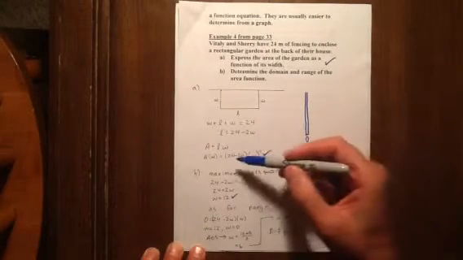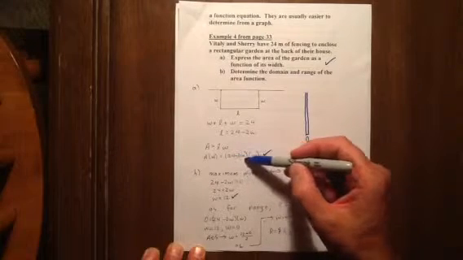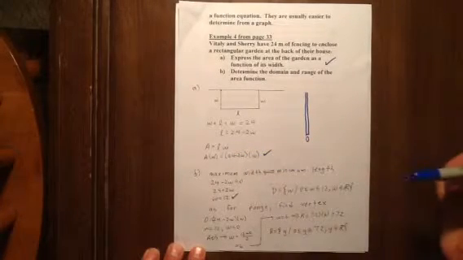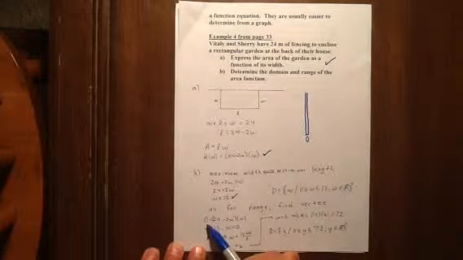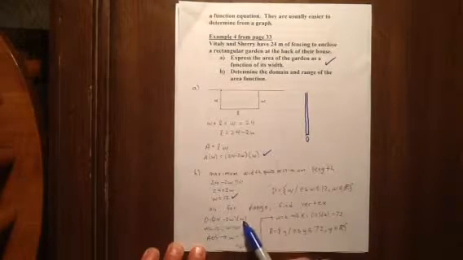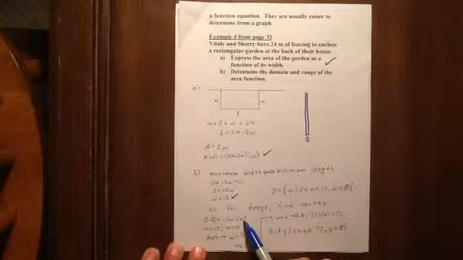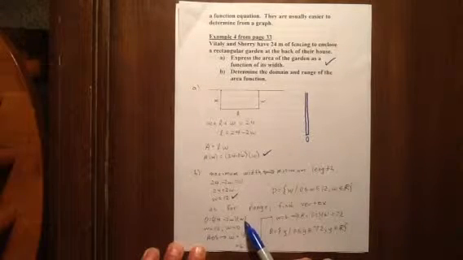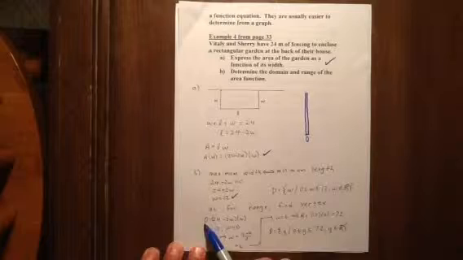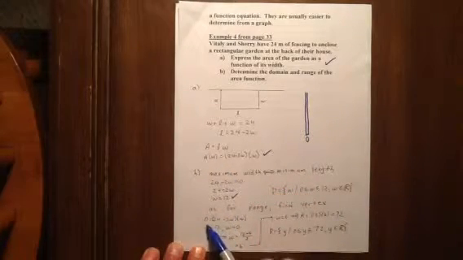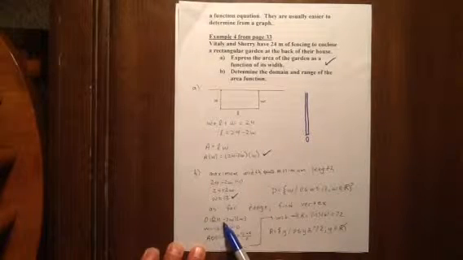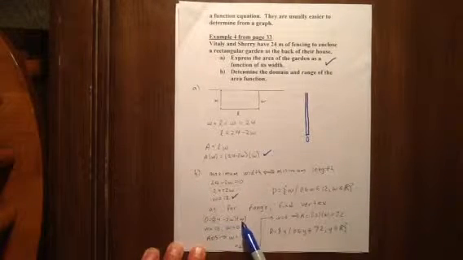This is just an upside down opening parabola, 24 minus 2W times W. And so if I was to partial factor this, it would help me to find the vertex of that upside down opening parabola. So why don't I let the y value equal 0 and partial factor? 0 equals 24 minus 2W times W.